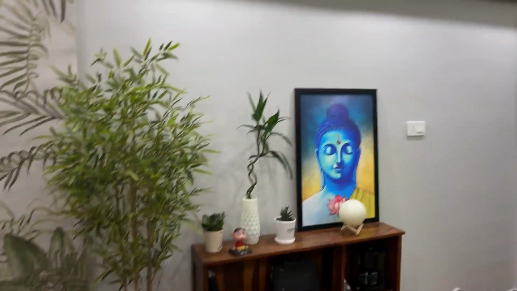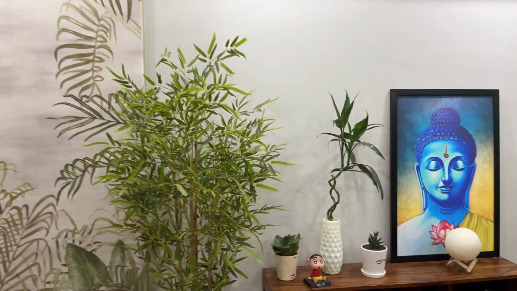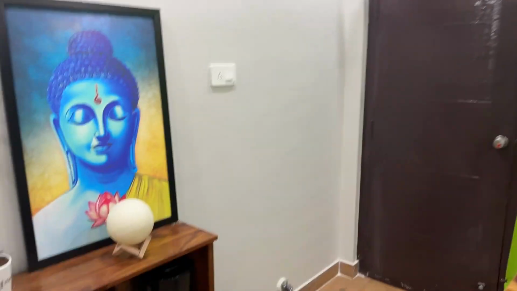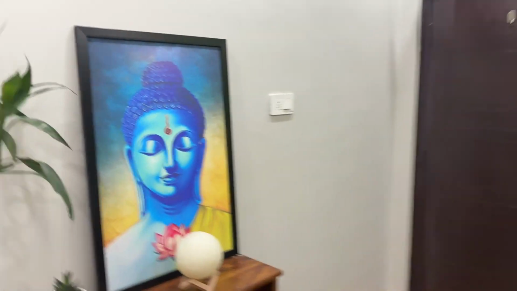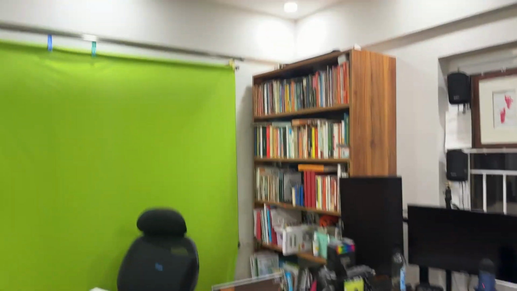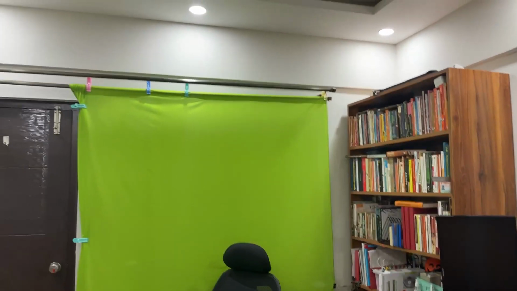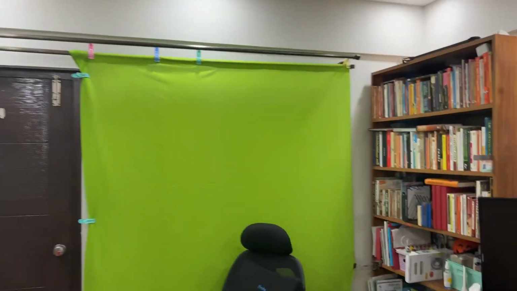This side is more of a calm space. There's this tree, it looks real, it's not. The other three are real. Then there's a Buddha, my coffee machine, and a few things here and there. And then you have the one setup which I use for recording and anytime I need a green screen. The green screen is completely on the wall.